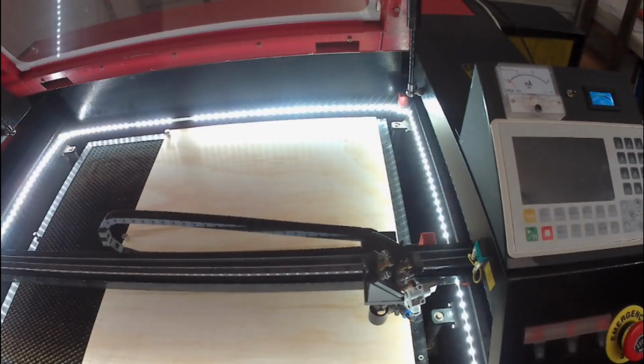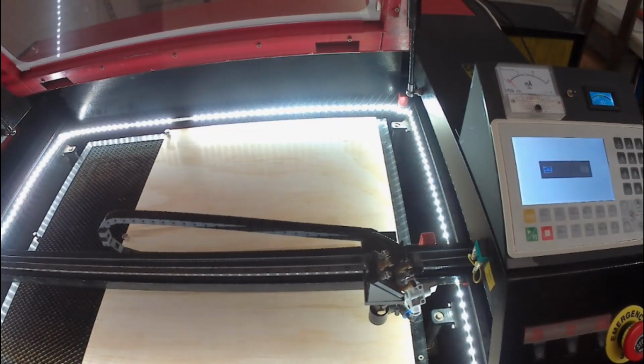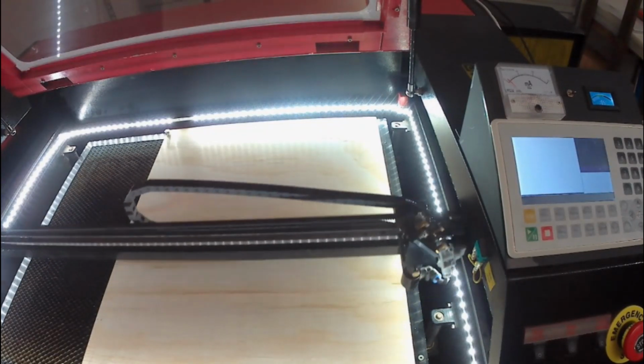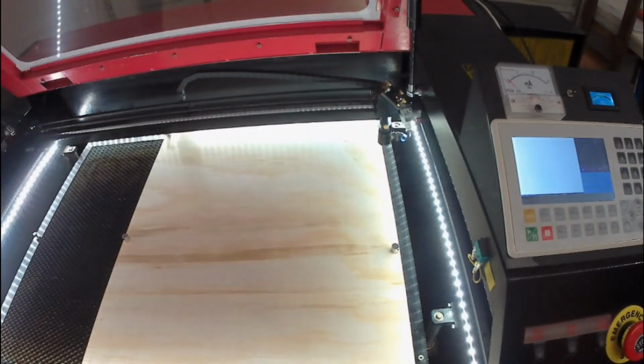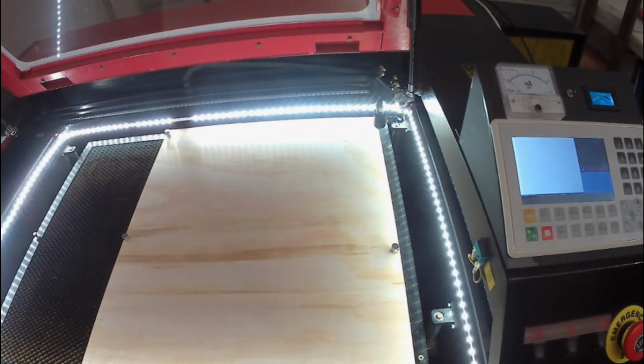You may need to check your user manual to see where your machine origin is. On this machine, when I power it on, the laser head will move to the machine origin. After it's done its reset from the machine origin, it will then return to the last known position or the last set user origin.